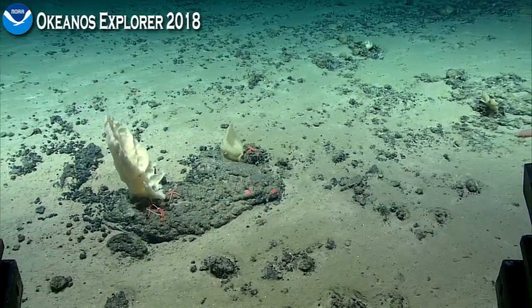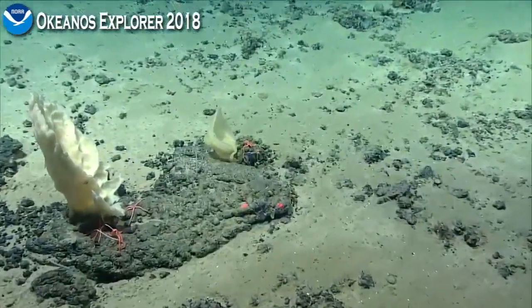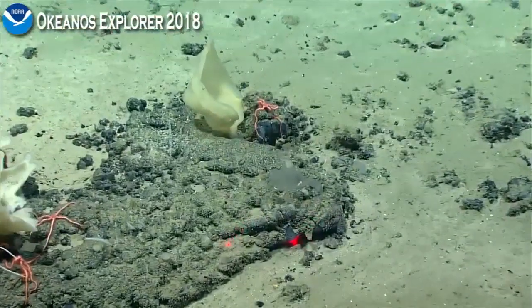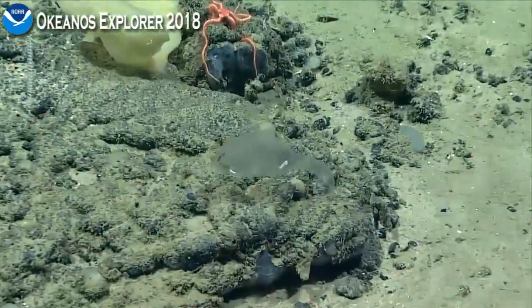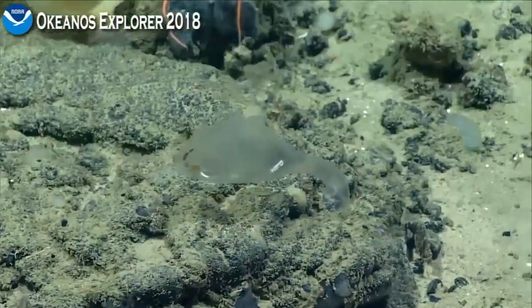Give me a partial right here while the camera thinks about that. Enter. This is an interesting little one. There's some more of those stalk organisms that we saw earlier.